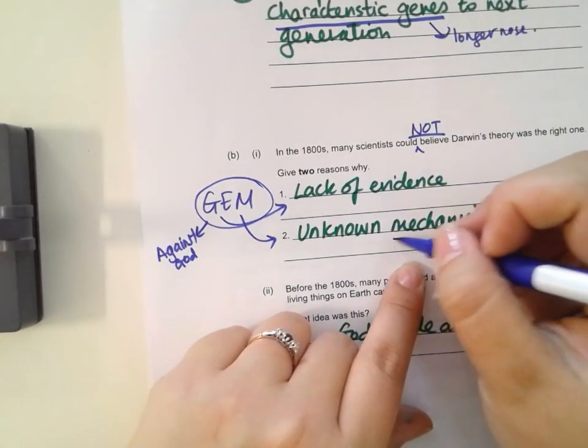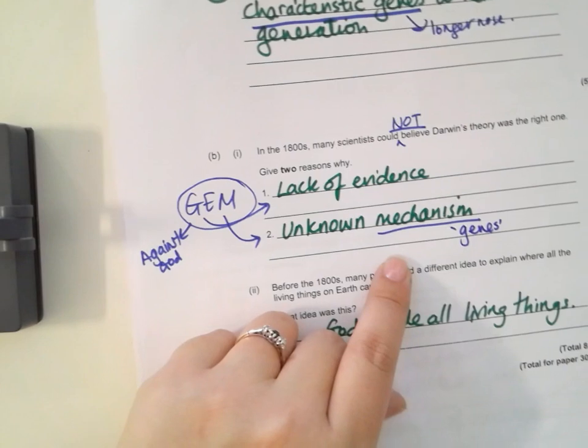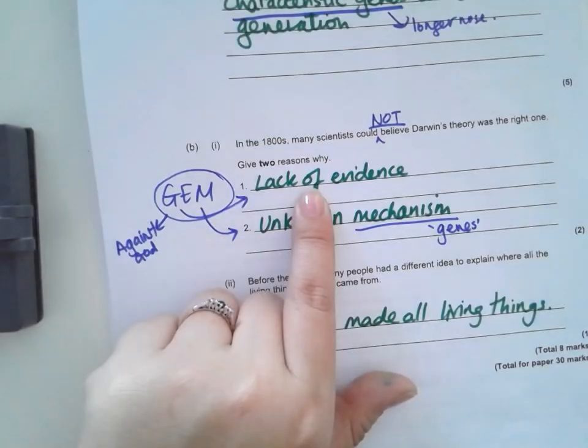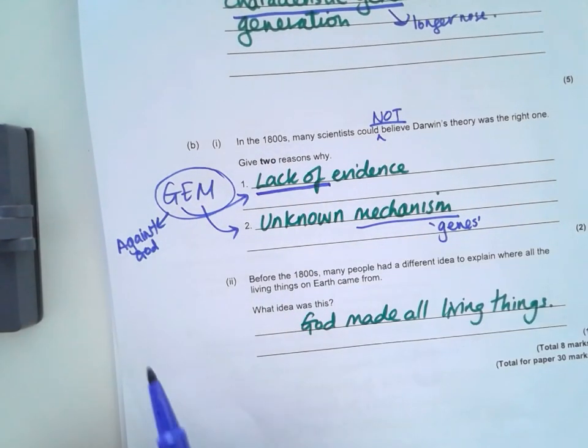And mechanism in this case meant that they didn't know about genes. This came from Gregor Mendel many years later. You can't say no evidence because there was some evidence, so you must have the words lack of evidence to get the mark. If you write no evidence, you do not get the mark.